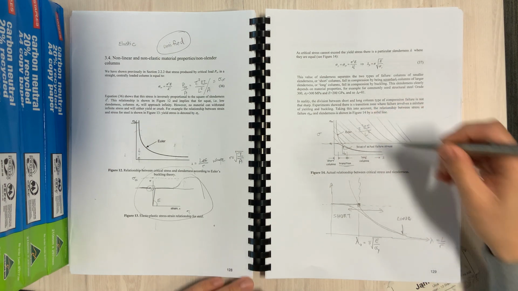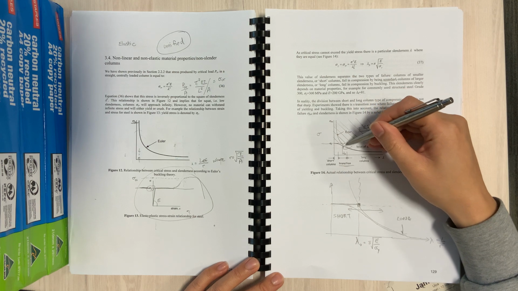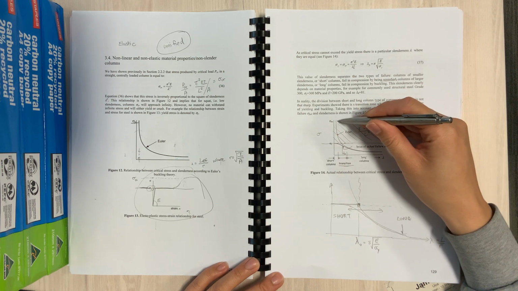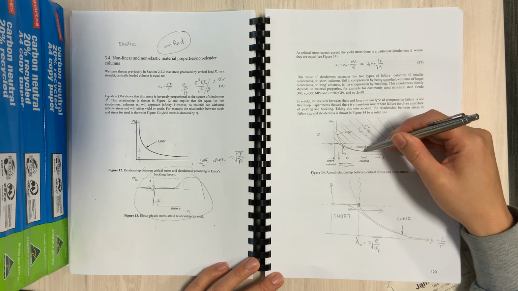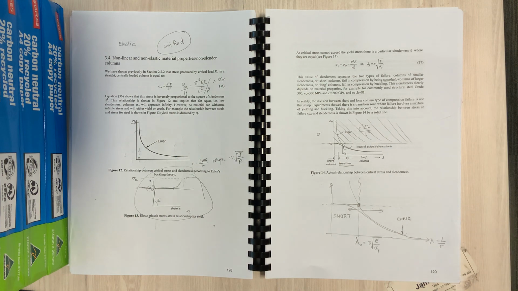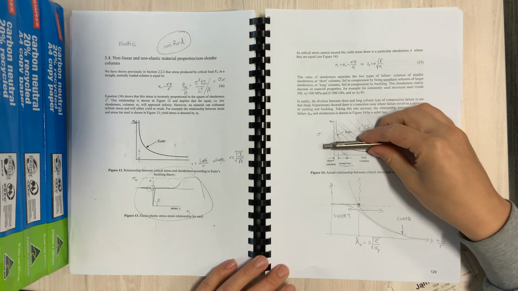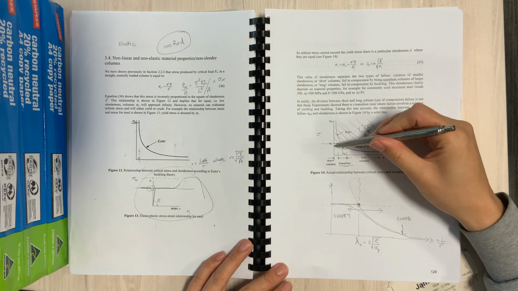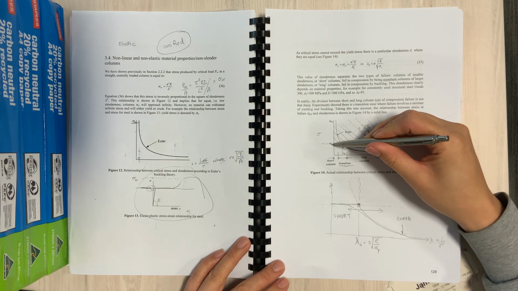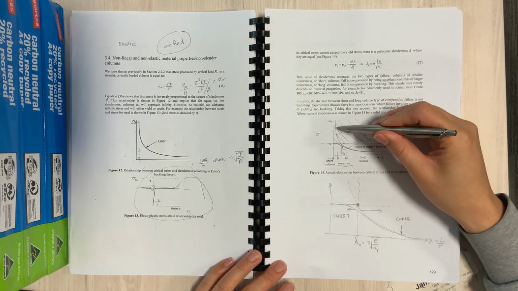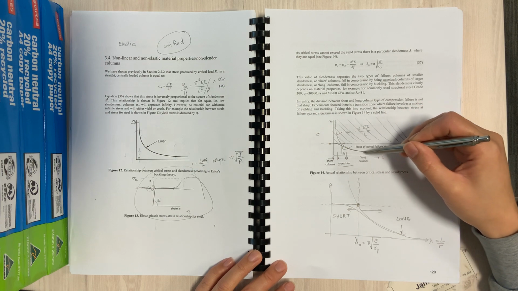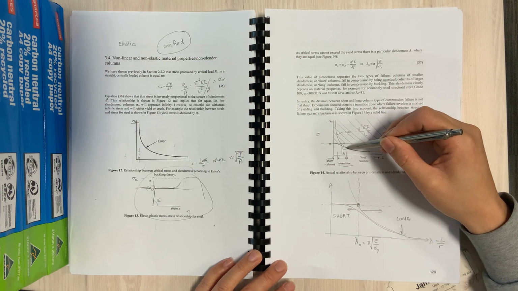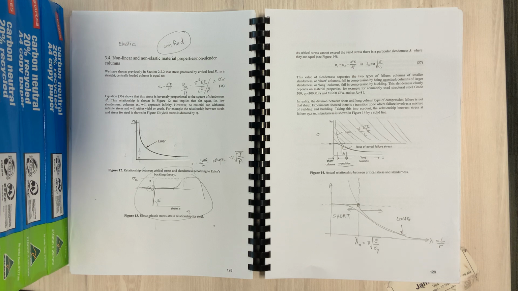That's for short columns, and then for long columns, which you can see down there, that would be the behavior according to Euler. So that covers the material. A column can't take any more stress than its yield stress, and a column undergoing buckling would follow that curve there.